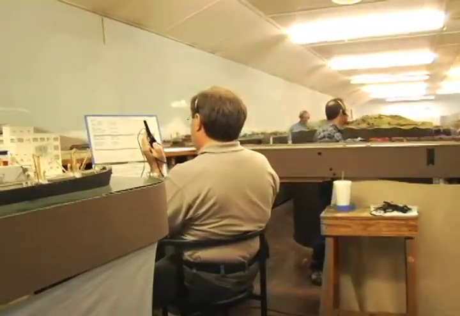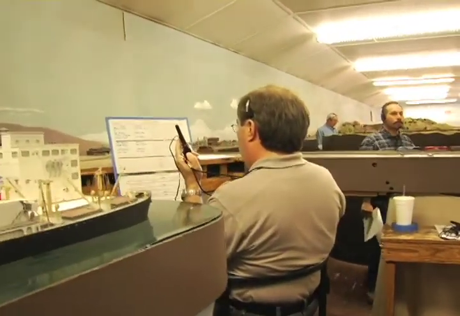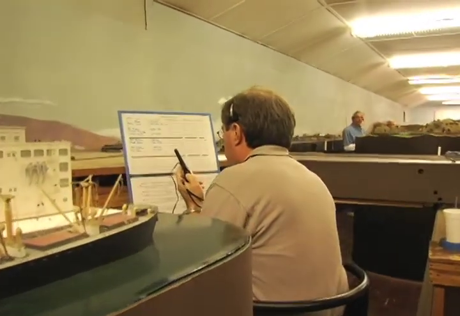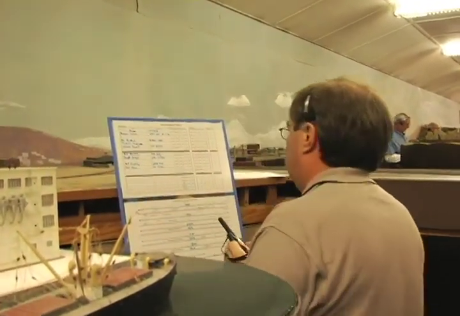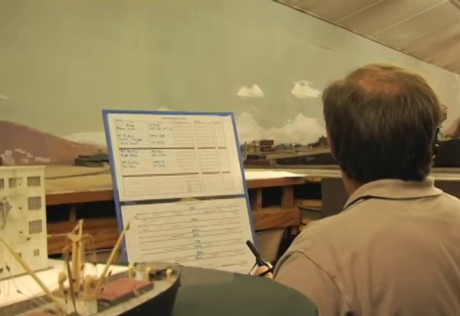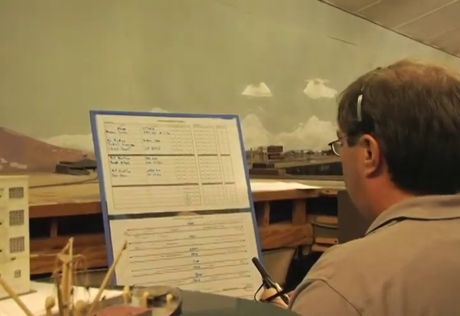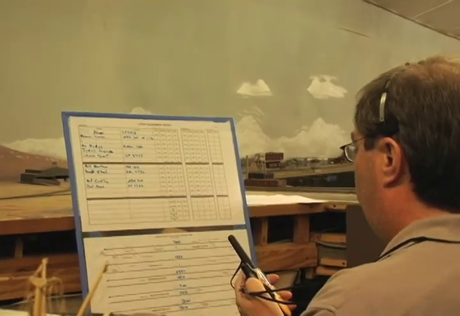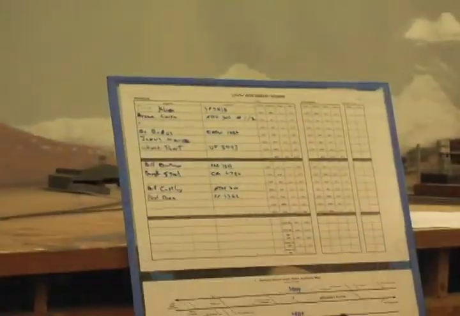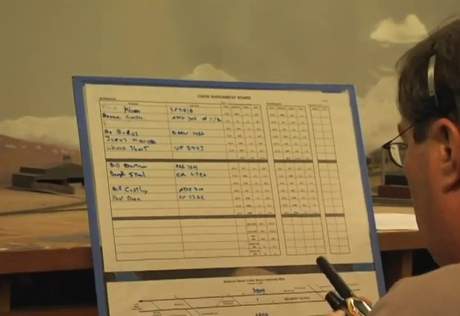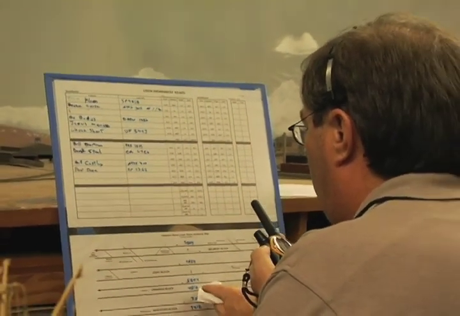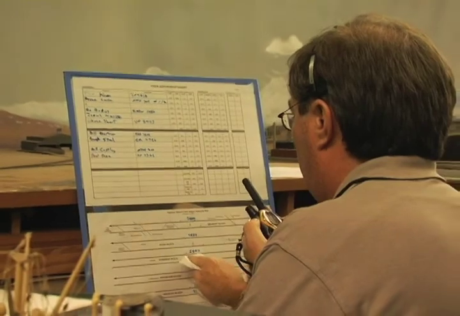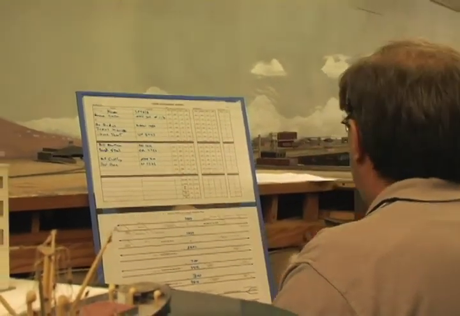This is our operations night, and Scott Schiffer here is our dispatcher. He's controlling the layout right now, and each engineer along the layout has to call into Scott in order to get clearance to run his train through his particular districts. This is to prevent any sort of collision, so we don't want people to run into anybody else. This way he knows exactly where the location of each train is at any time.